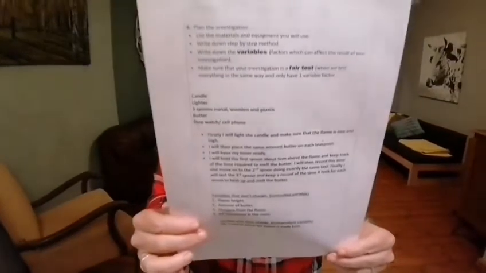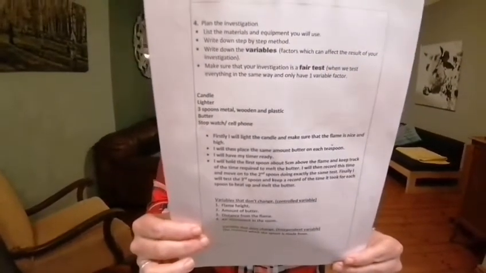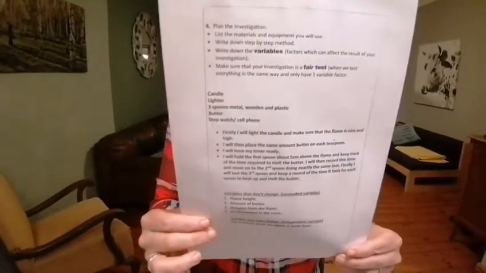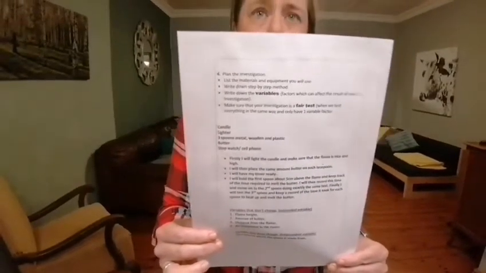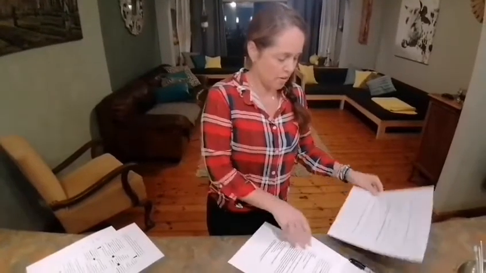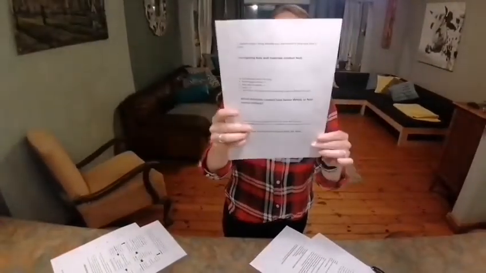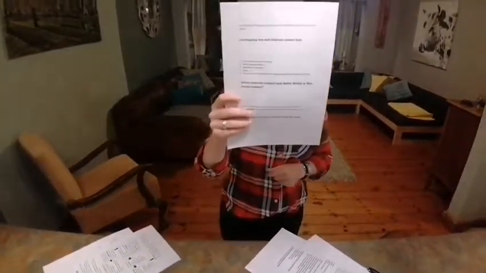Planning of the investigation, firstly, we need to list the materials and equipment you will use. Write down step by step the method. So the equipment and materials that we're going to use to see whether the product is conductive and conducts heat well or doesn't conduct heat well. At this stage, my prediction, sorry to go back to step number 3, I predicted that non-metals conduct heat the best. So just trying to see what the outcome of this test and investigation is going to be.